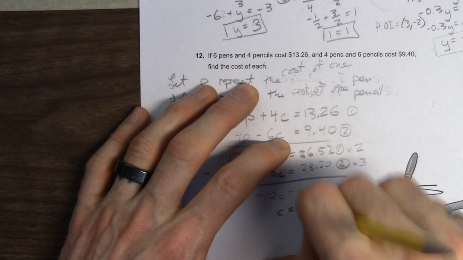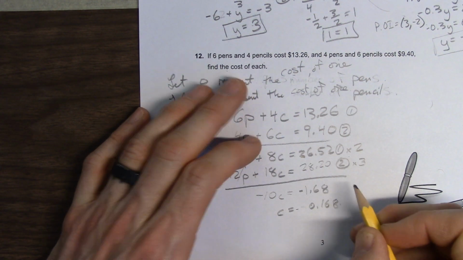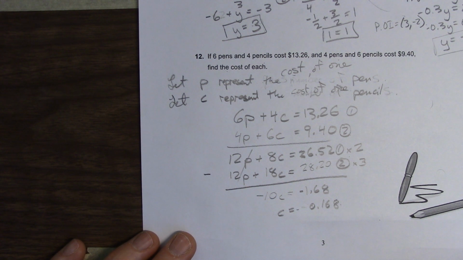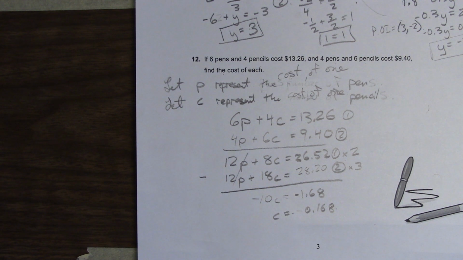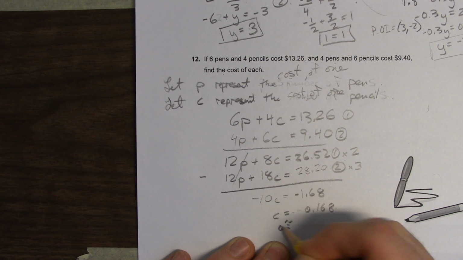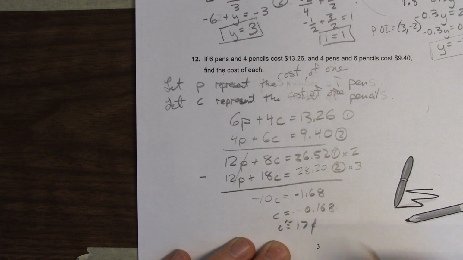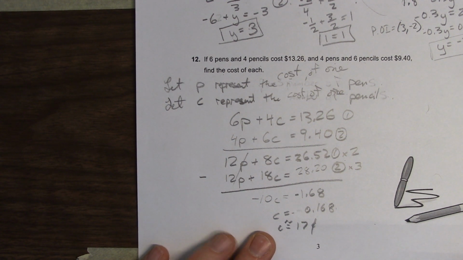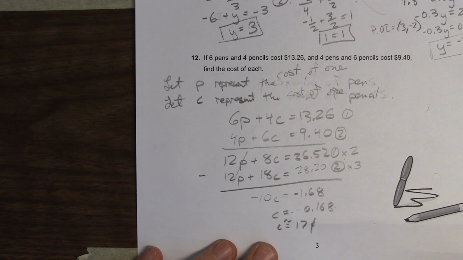This is positive because the negative divided by a negative. So I think a pencil costs 17 cents approximately. Yeah, 17, right? It's 16.8 cents, right? So approximately, since we have nothing less than pennies, 17 cents. Right? $0.168.